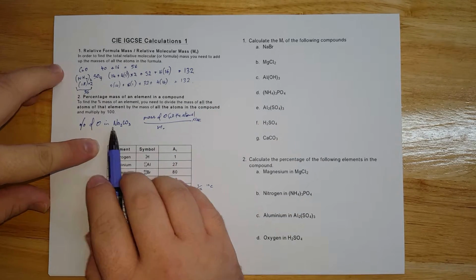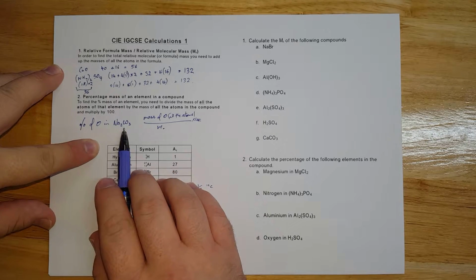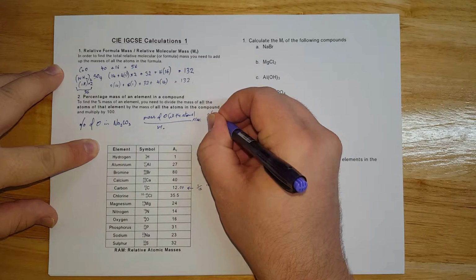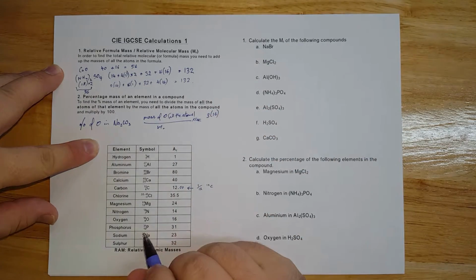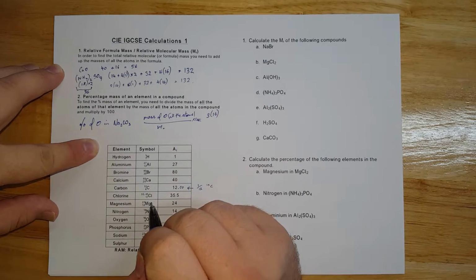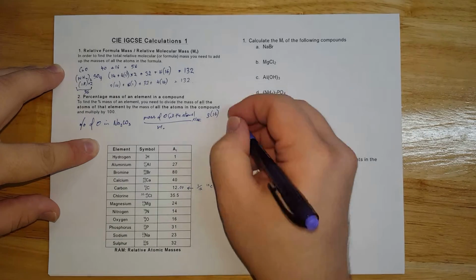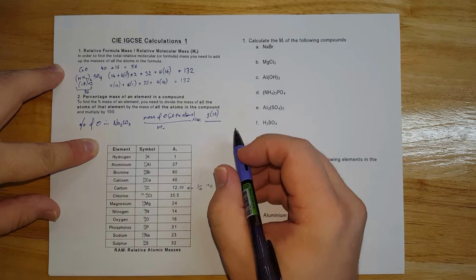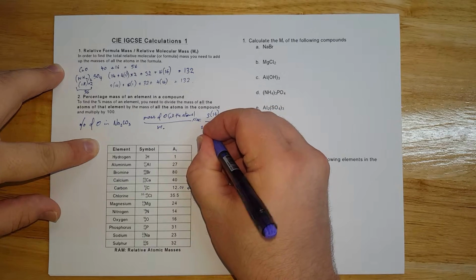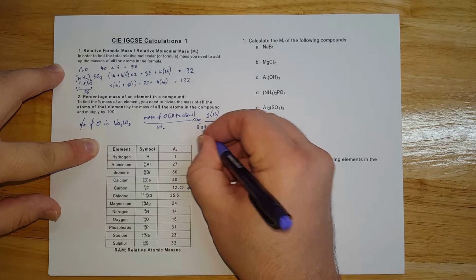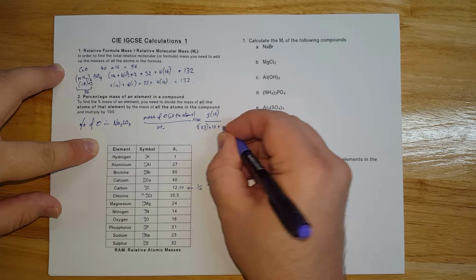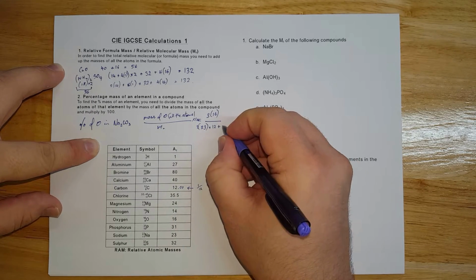In sodium carbonate, we have 3 oxygens, so that's going to be 3 lots of 16, and that's going to be 48, divided by the Mr of sodium carbonate, which is 2 lots of 23, plus 12, plus 3 lots of 16.